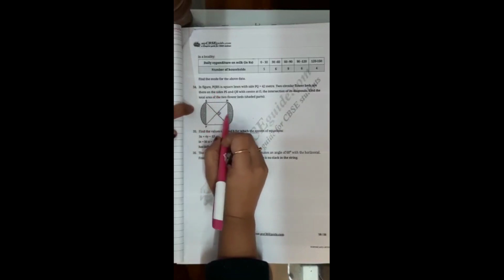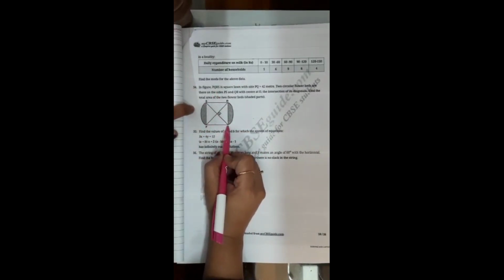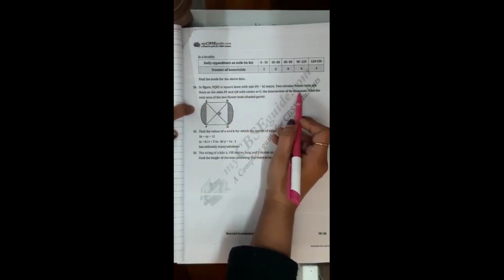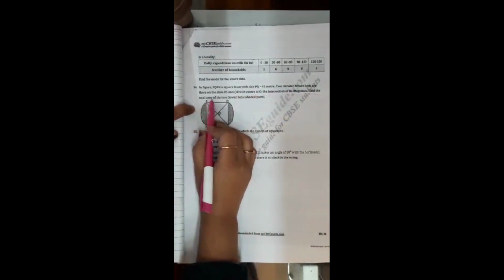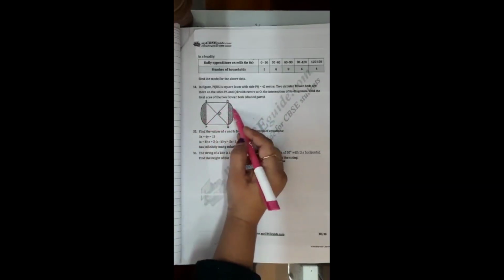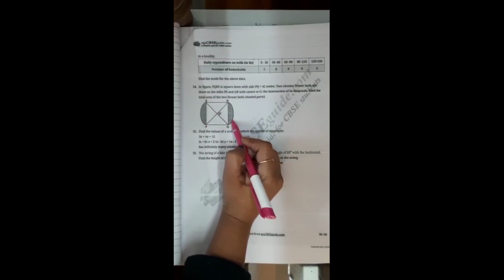In figure PQRS, there is a square lawn with side PQ, 42 meters. Two circular flower beds are there on the side of PS and QR with center at O, the intersection of its diagonals. Find the total area of the two flower beds, shaded parts. Okay, so now in this we have to find the area of these two shaded parts. So how will we find it?